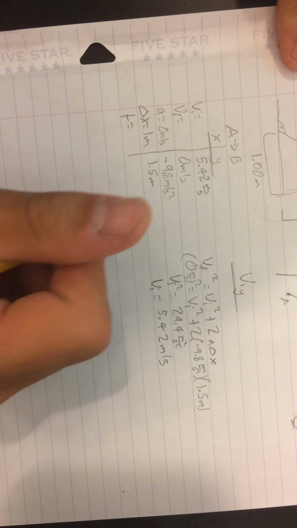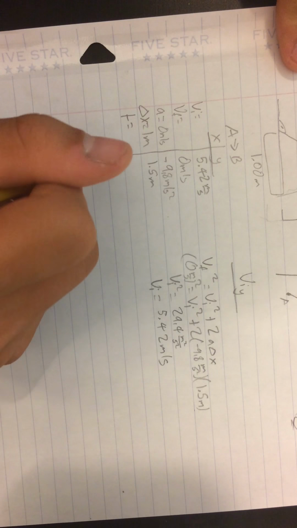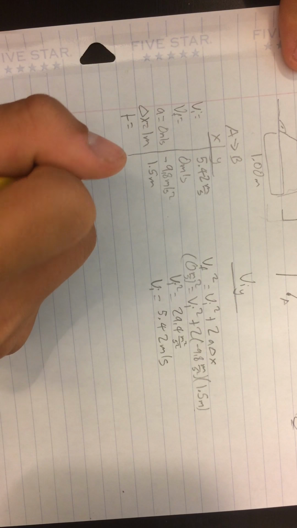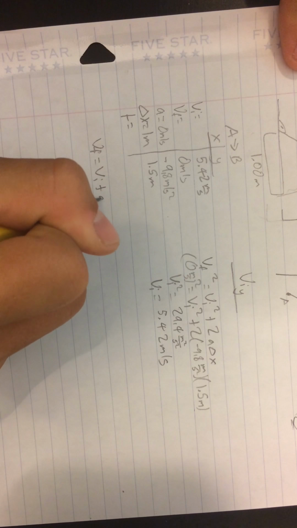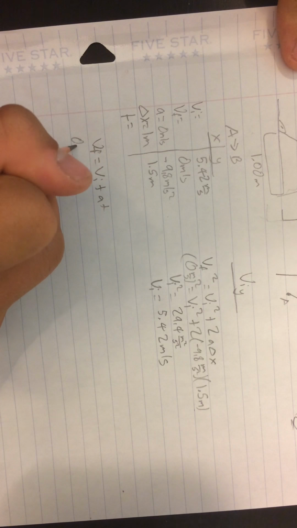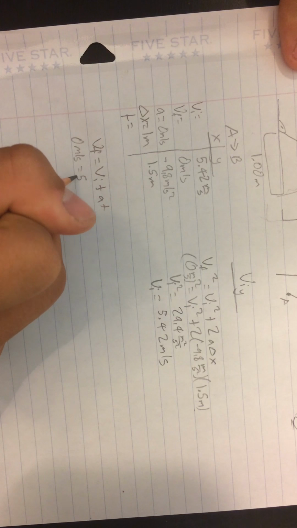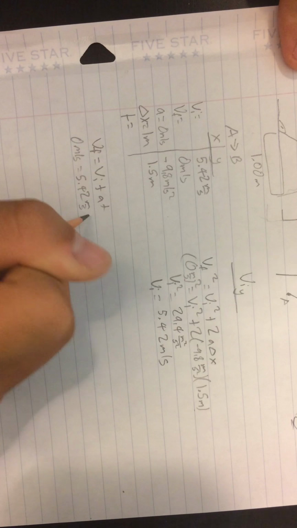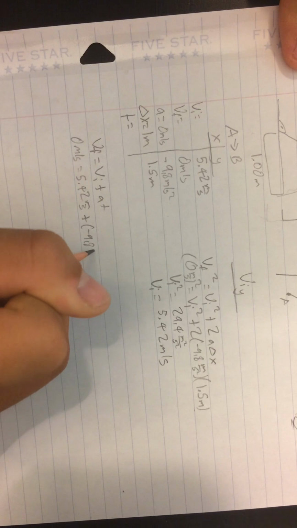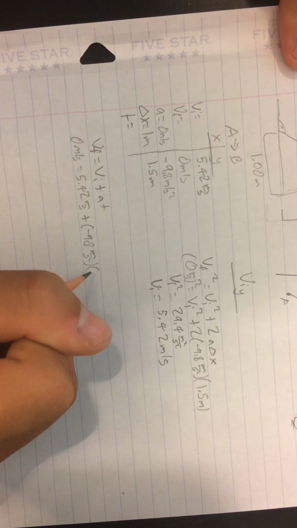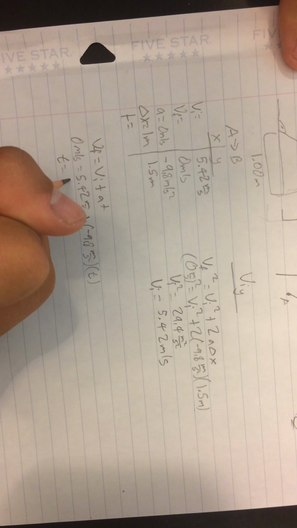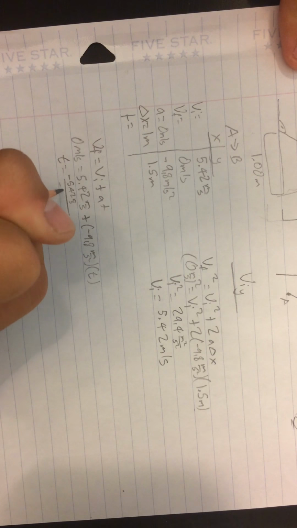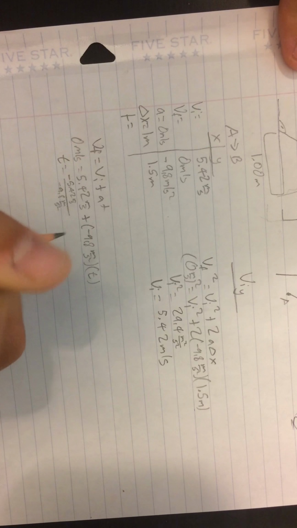Okay, so now we need time, and I'm going to use the first equation since it's the easiest and it has time in it, which is Vf = Vi + at. So 0 meters per second is equal to 5.42 meters per second plus negative 9.8 meters per second squared times time. So then we'll have time is equal to negative 5.42 meters per second over negative 9.8 meters per second squared.